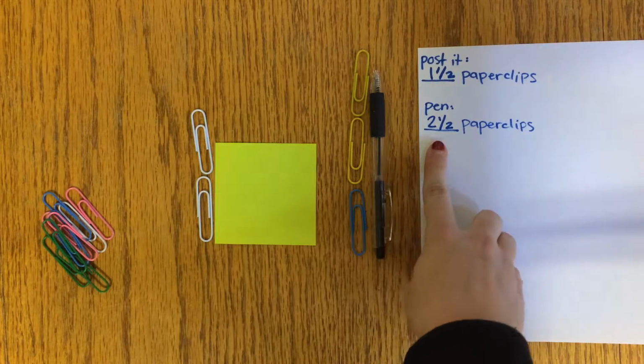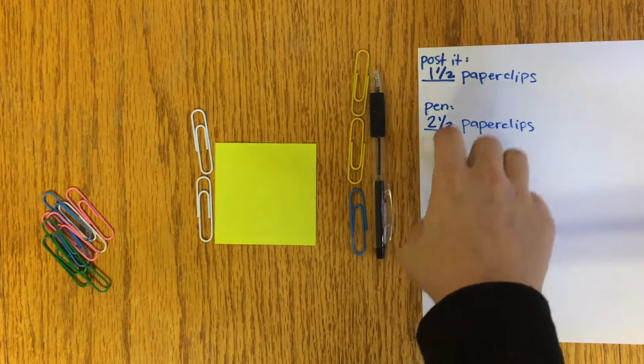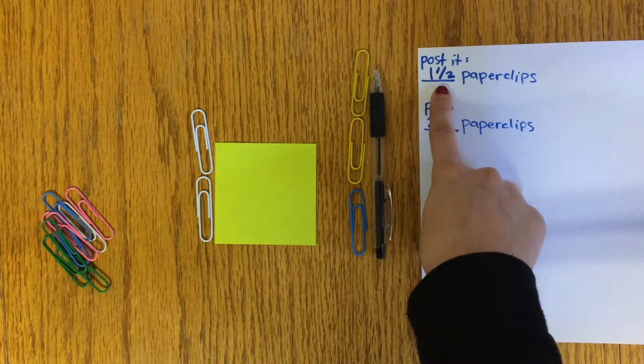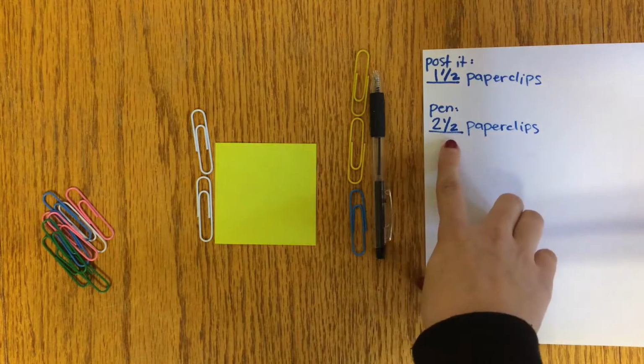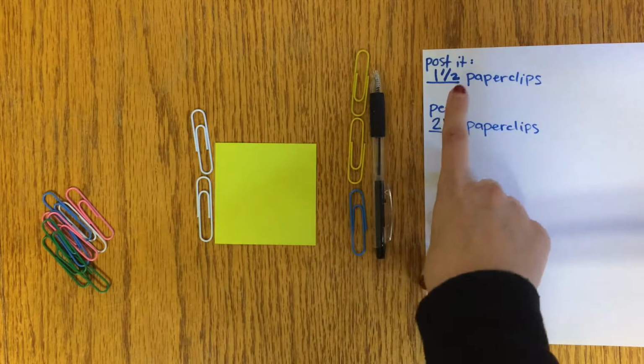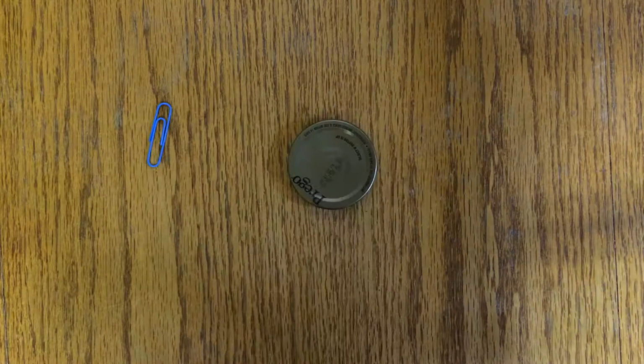The number of paper clips that it takes to reach the length of the pen is larger than the number of paper clips it takes to reach the length of the Post-it. Therefore, we know that the pen will be longer than the Post-it note. Let's do this again with different items. This time, we are going to measure a paper clip and a jar lid.